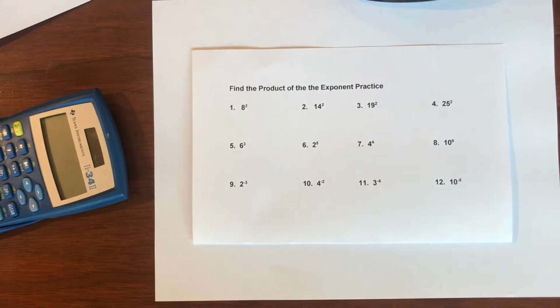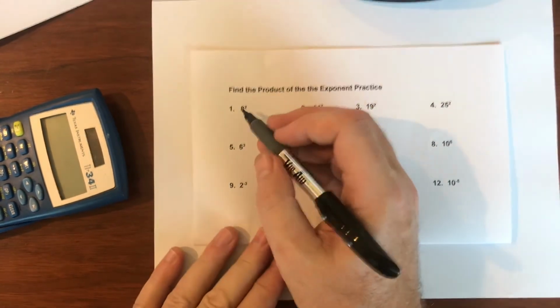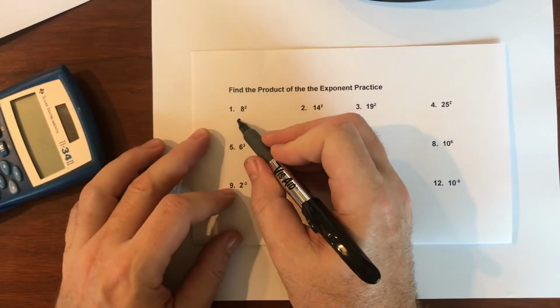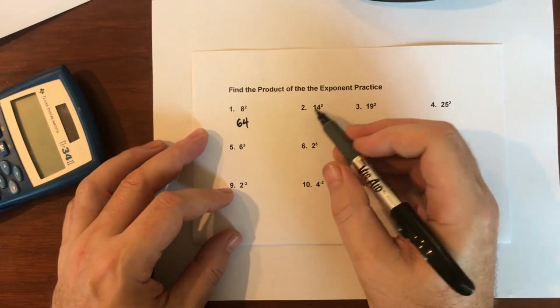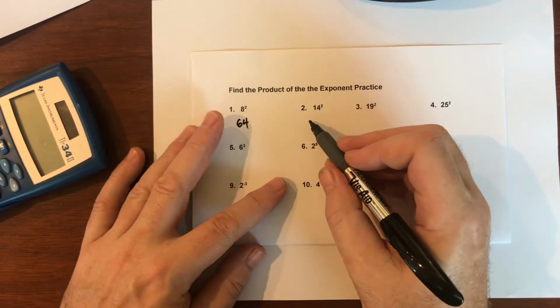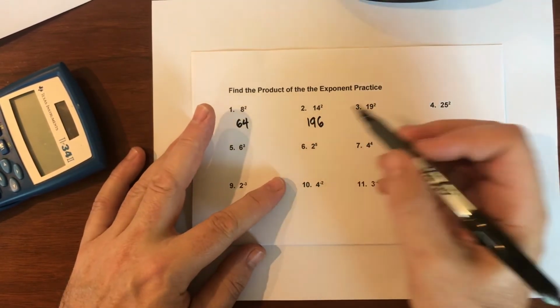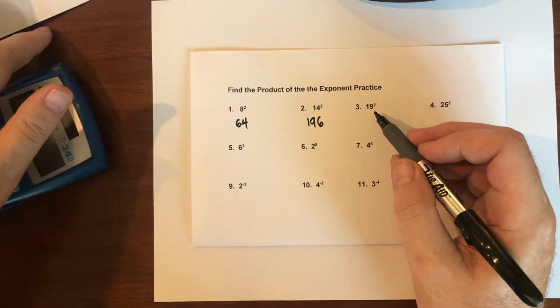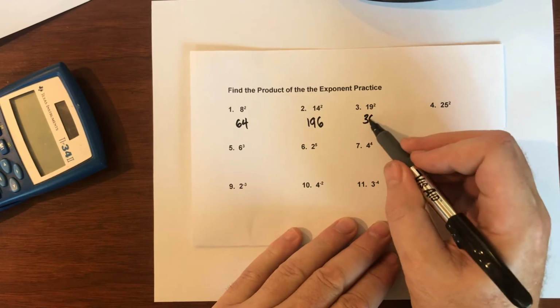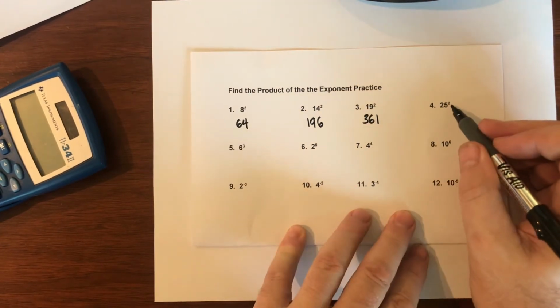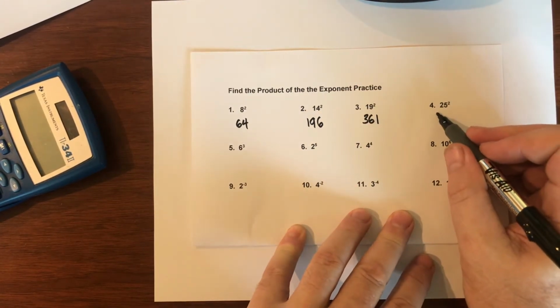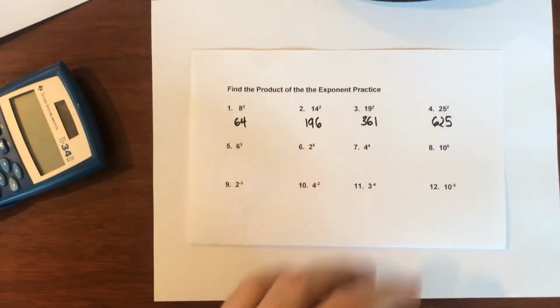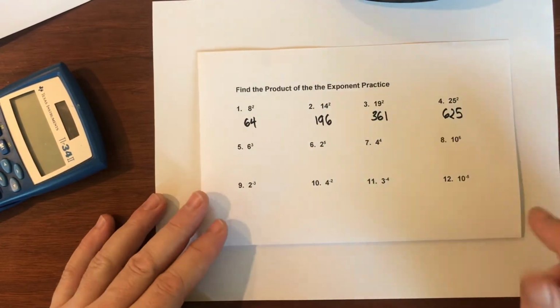Okay, here we go. 8 squared is 8 times 8, so that's 64. 14 squared is 14 times 14. You should have gotten 196. 19 squared, well, that was 361. And 25 squared is 25 times 25, which is 625. Yes, I have those memorized.